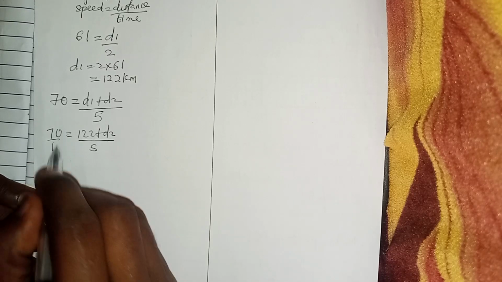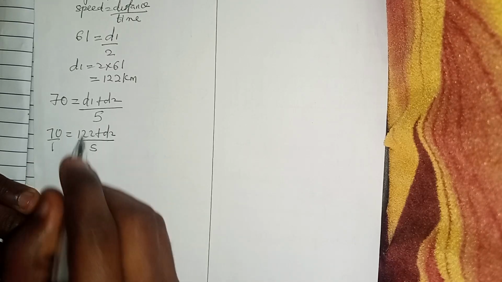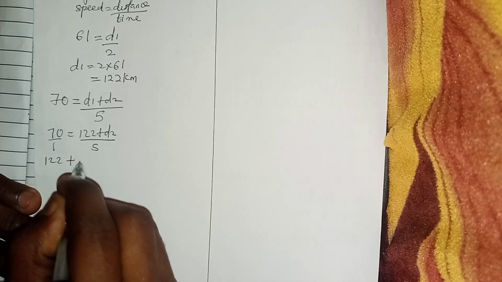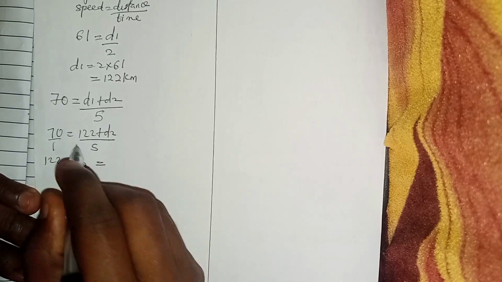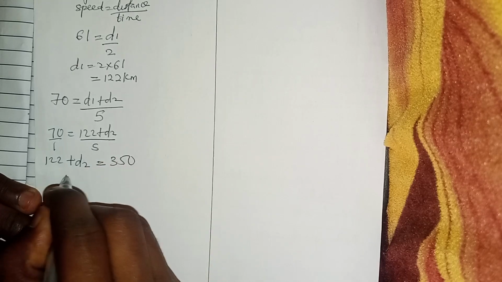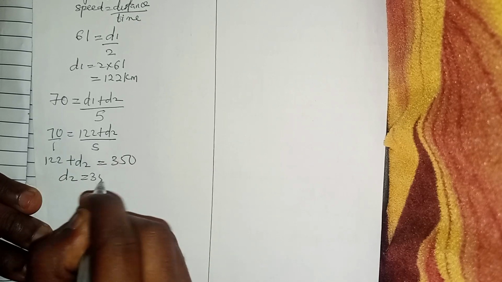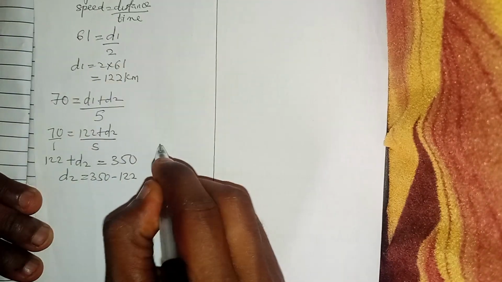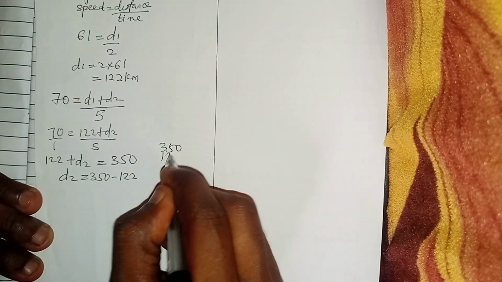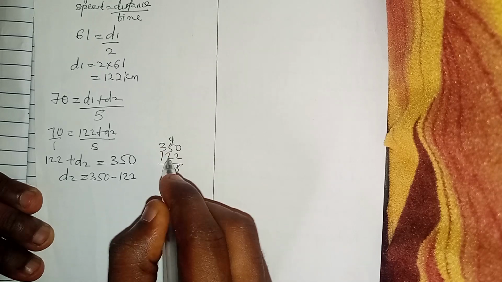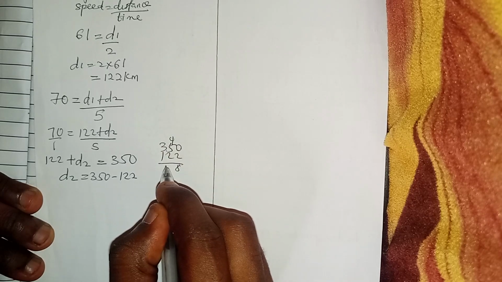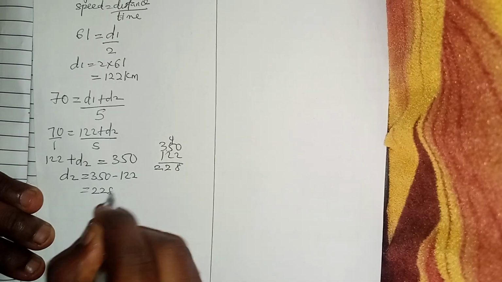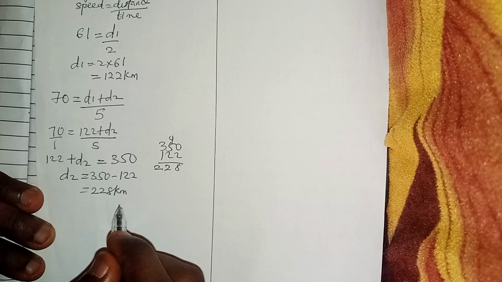If I do that, I have 1 times 122 plus D2, so we have 122 plus D2 equal to 70 times 5, and that's 350. If I collect like terms, D2 will give me 350 minus 122. So 350 minus 122: 10 minus 2 is 8, this remains 4, 4 minus 2 gives me 2, 3 minus 1 is 2. So we have 228 kilometers. That is the distance covered for the last 3 hours.